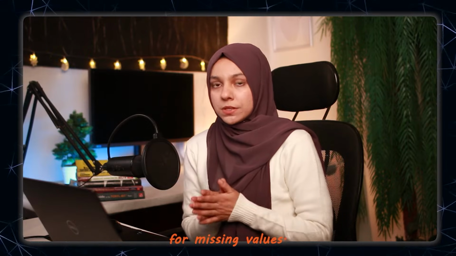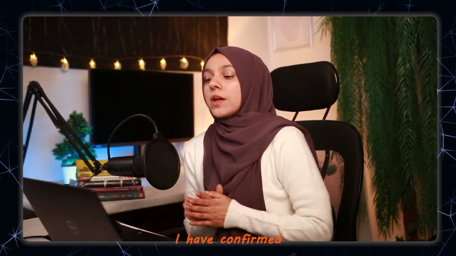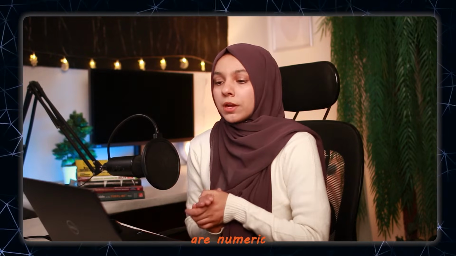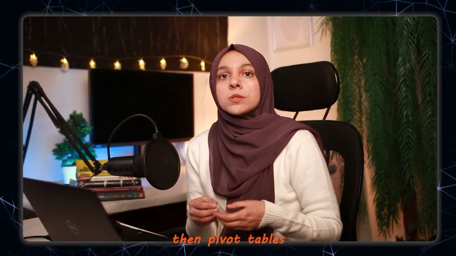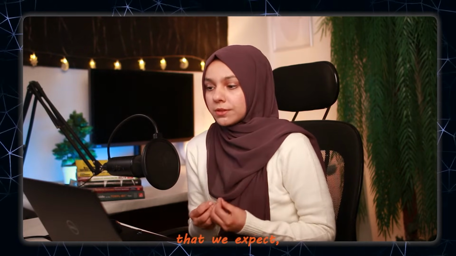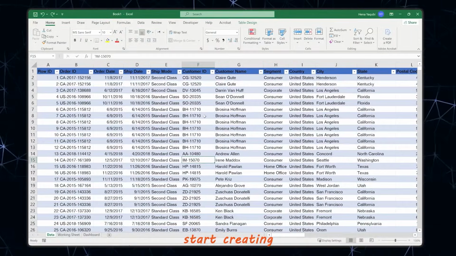Before starting to build our dashboard, I checked for missing values. I made sure that the dates were formatted correctly, and also I have confirmed that the sales and profits are numeric, because data types are very important. If data types are wrong, then pivot tables will not behave the way that we expect, and that's when things become very frustrating later. So let's start creating the dashboard.